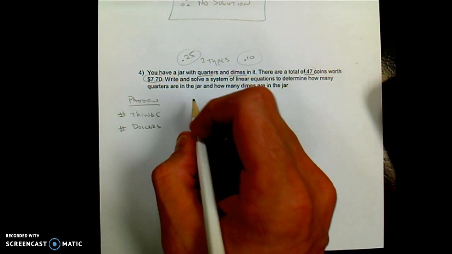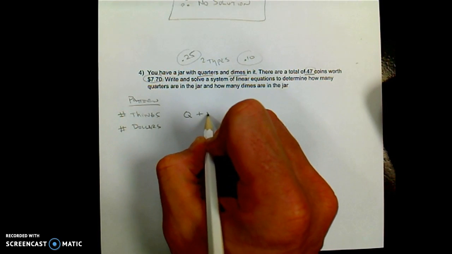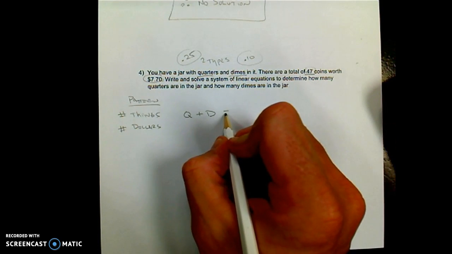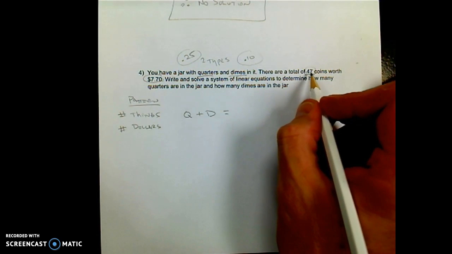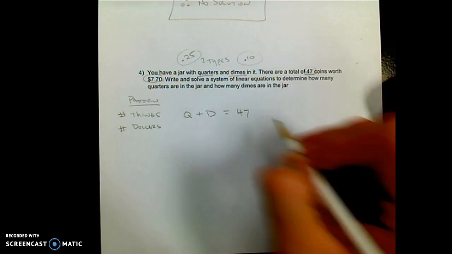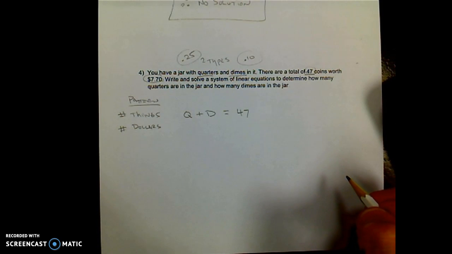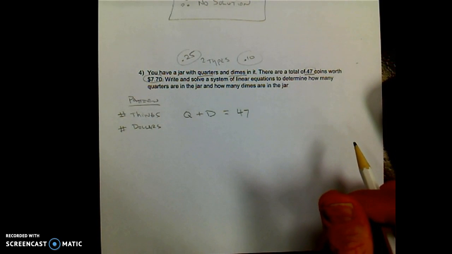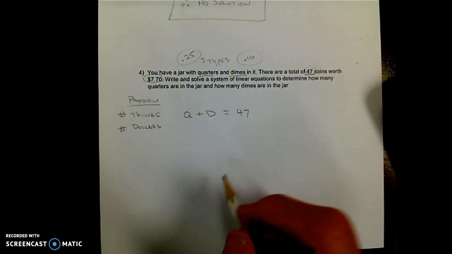My number of things, I have quarters and I have dimes. If I add those two together, they're the only two kinds of coins that I have, it's going to equal my total number of coins, which is 47. So Q plus D, or X plus Y, whichever variables you'd like to use, that's one equation, equals 47.